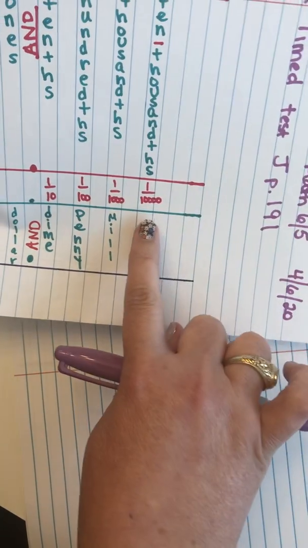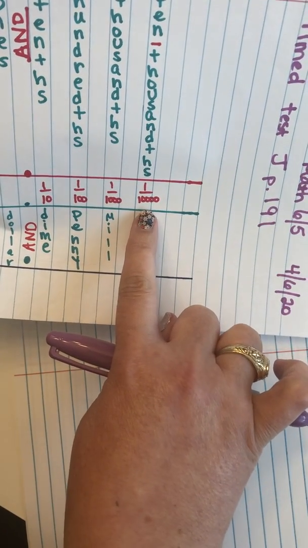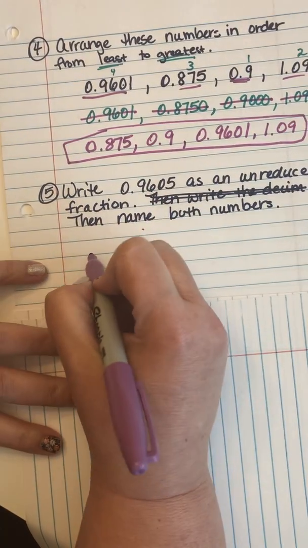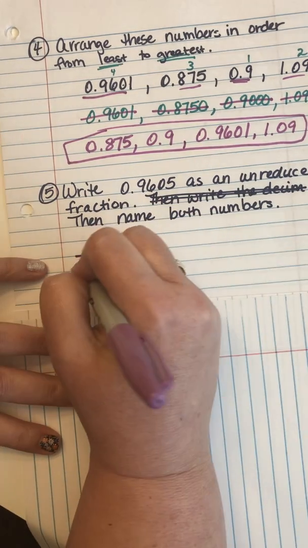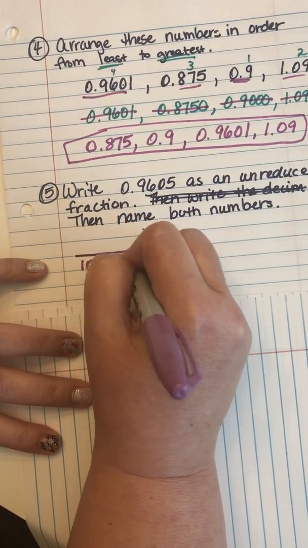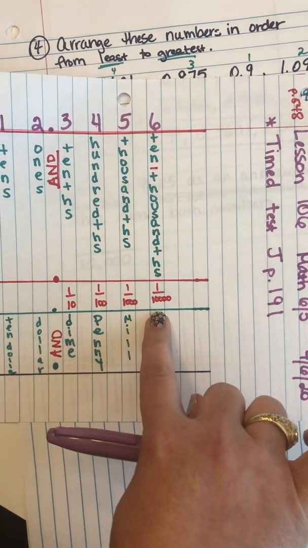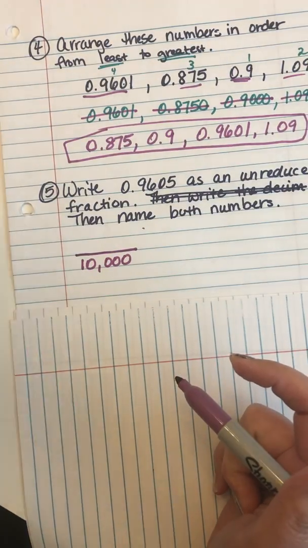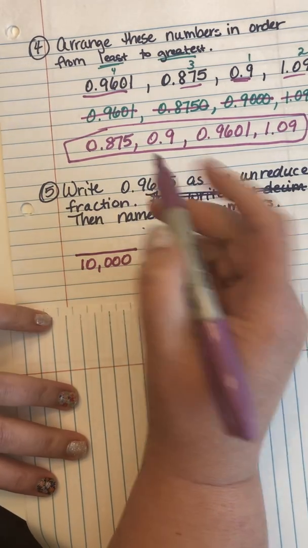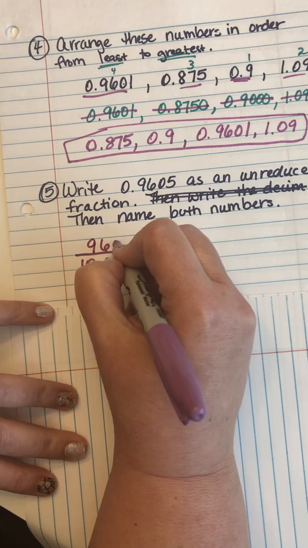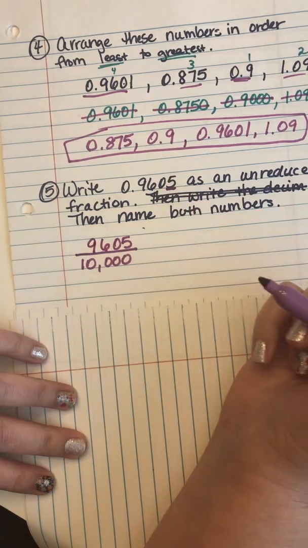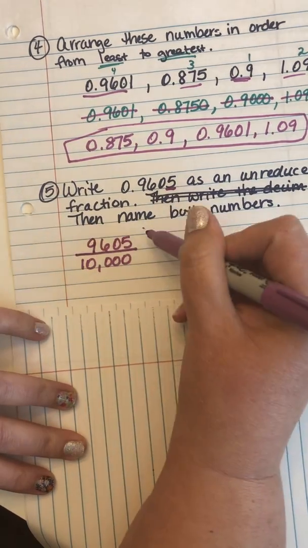9,605. I know that in the 10,000ths spot, my fraction is something over 10,000. So I know the denominator of my fraction is going to be 10,000 because I am in the 10,000ths spot. So my denominator of a fraction there is always 10,000. And how many do I have? I have 9,605. So I took my number over my place value that my last digit's in. So this is my fraction.